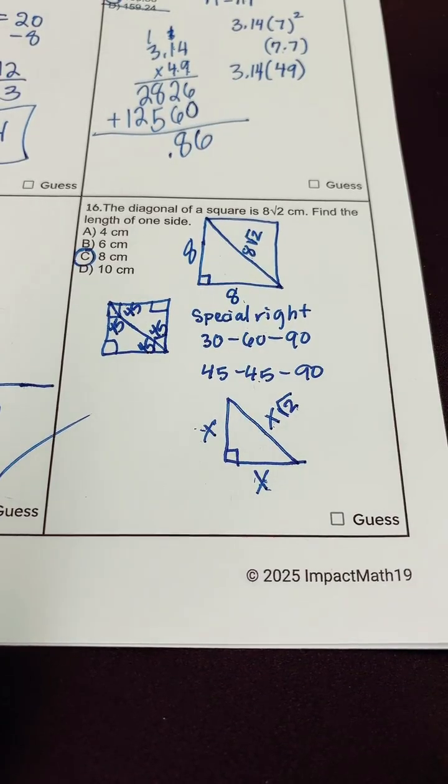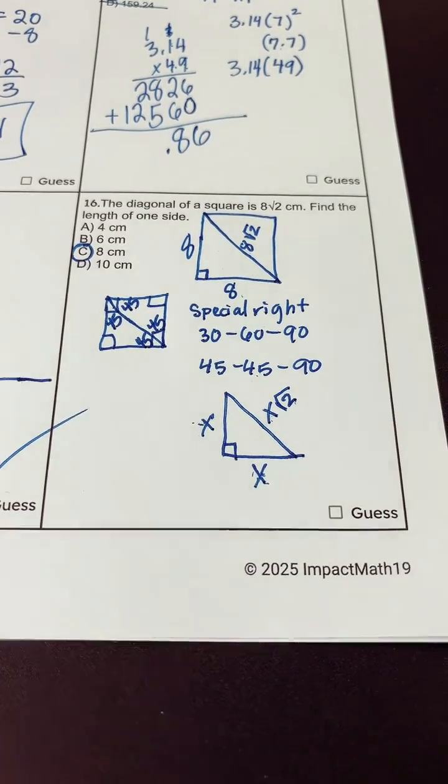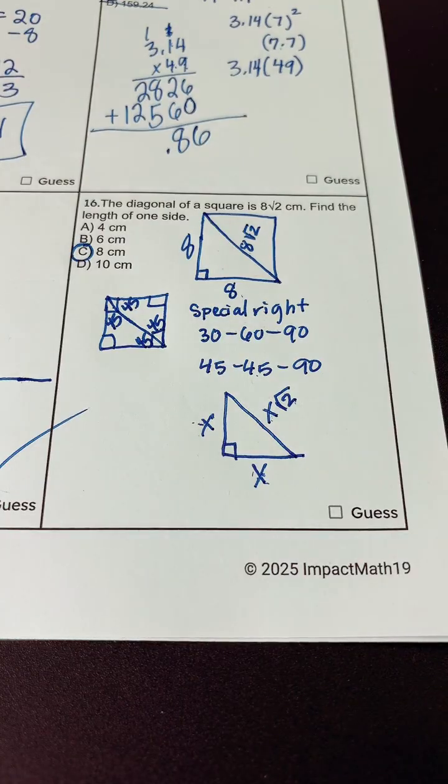That's one way you can do it. The harder way is the Pythagorean theorem. Somebody put it in there. A squared plus B squared equals C squared. That's the harder way. That's the longer way.